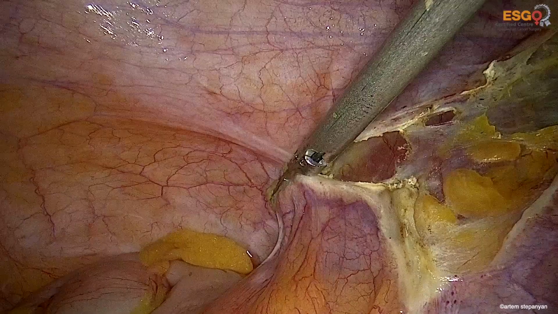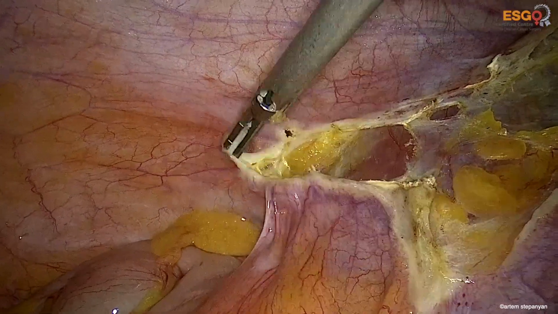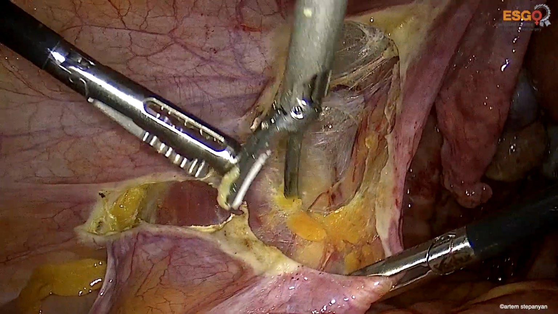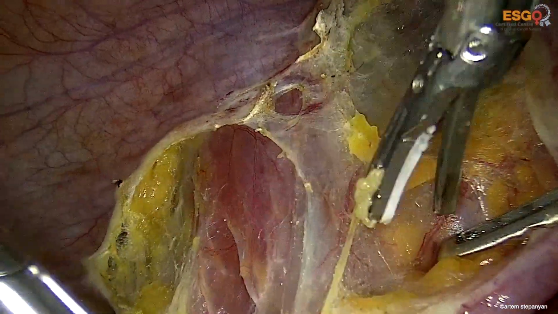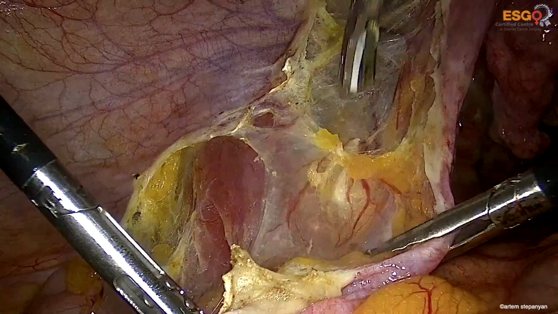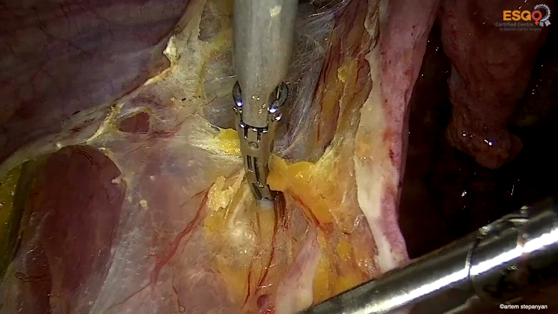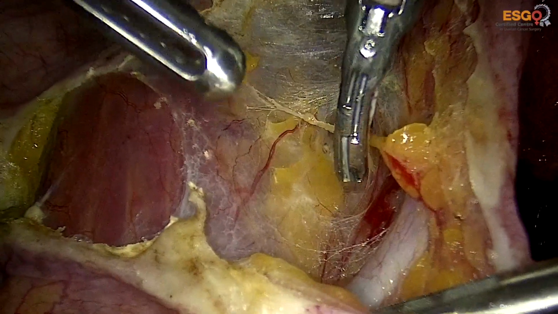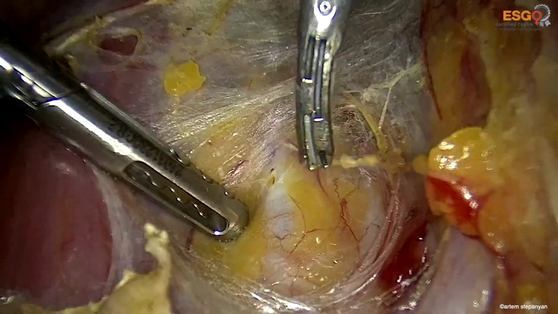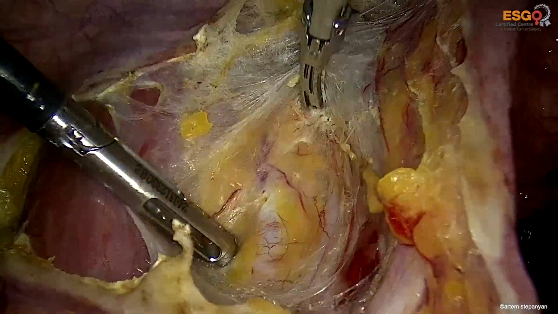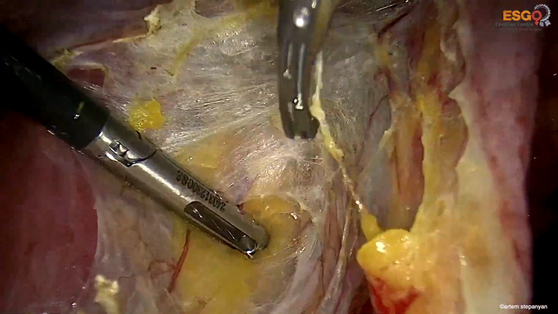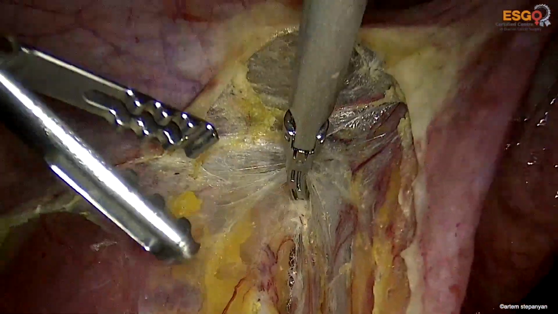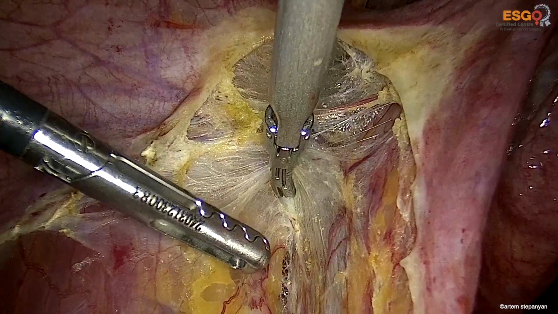Here we mobilize a bit of sigmoid along the white line of Toldt. Then the assistant is grasping the IP ligament, showing the situation in the left pelvic sidewall retroperitoneum. The first task we do in this step of the procedure is finding our anatomical landmarks, which are the external blood vessels and the ureter, highlighted green in this picture.